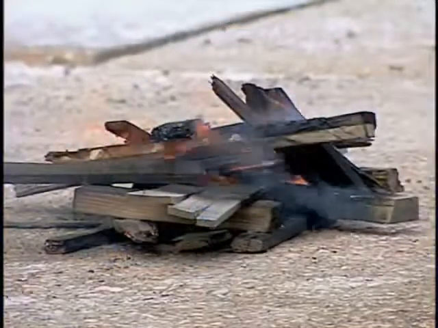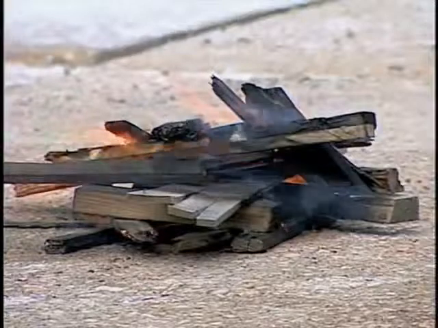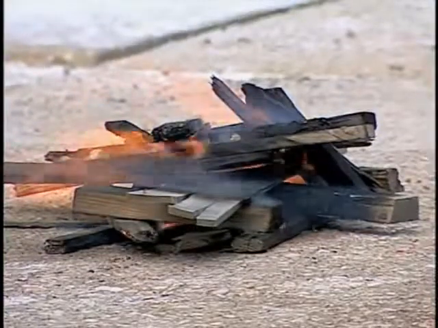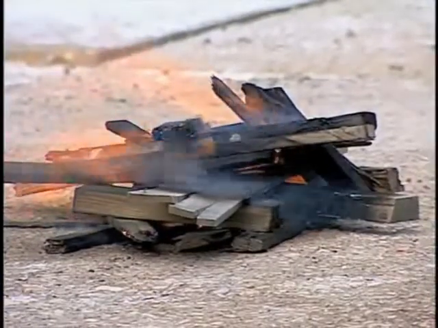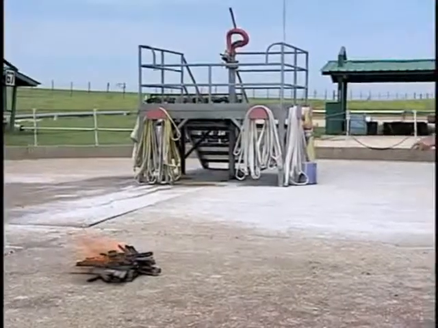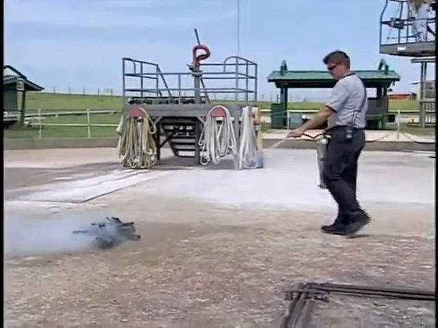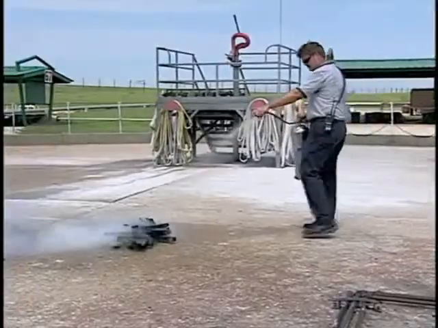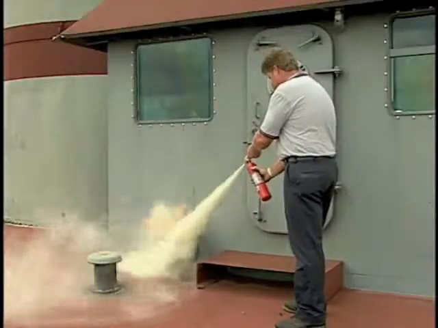Class A fires include fires which occur with common combustibles such as paper, cloth, and wood. Class A fires are usually extinguished by cooling. Water is one type of extinguishing agent used on Class A fires. Multi-purpose dry chemical is another.